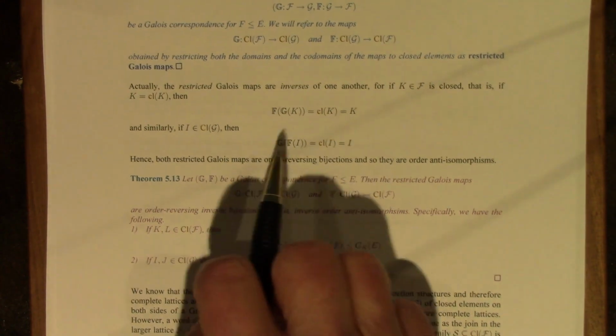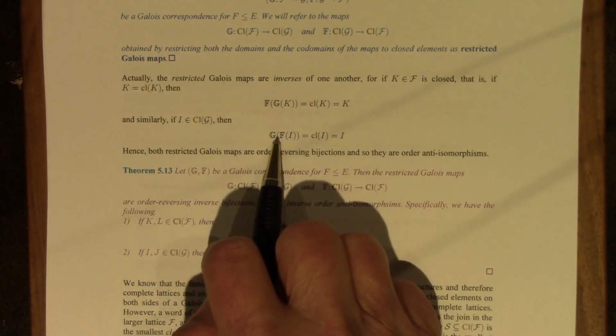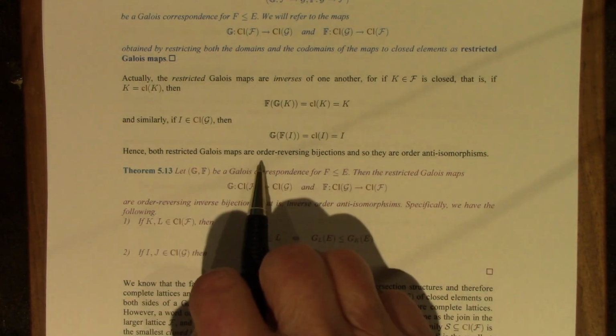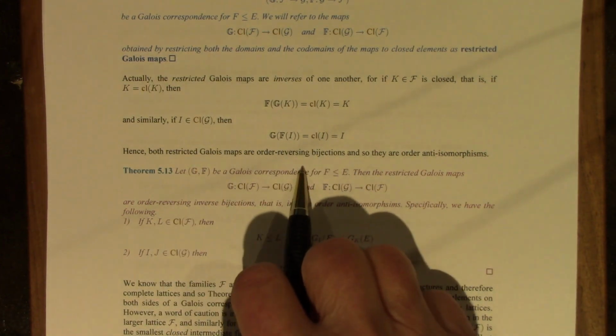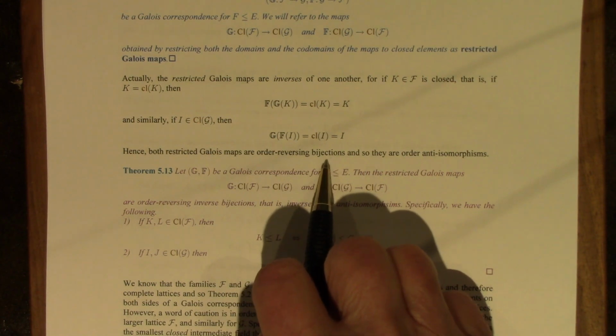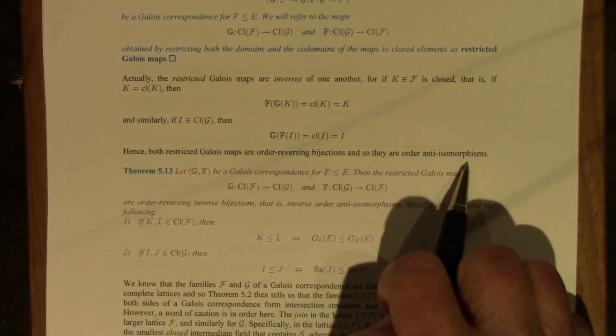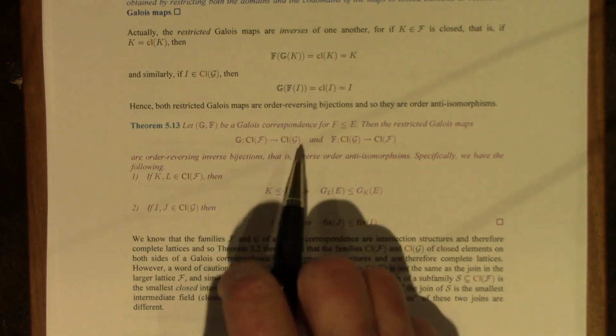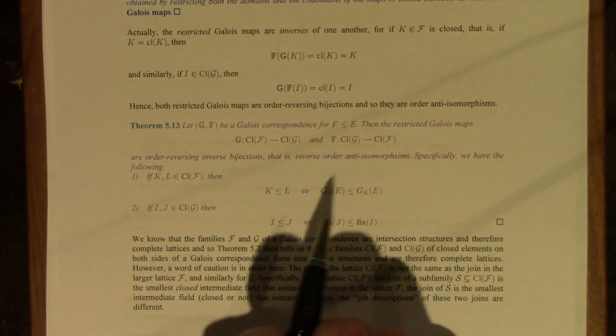Composition in both directions is the identity. We have inverse maps. So both restricted Galois maps are order reversing bijections, and so they are order anti-isomorphisms. And that's the statement of this theorem.